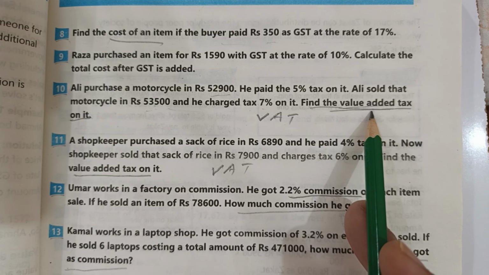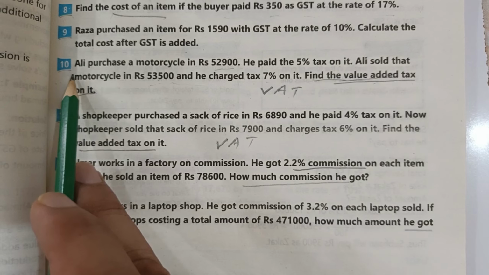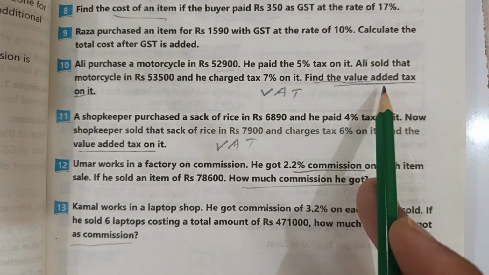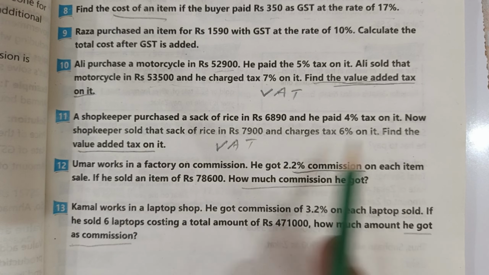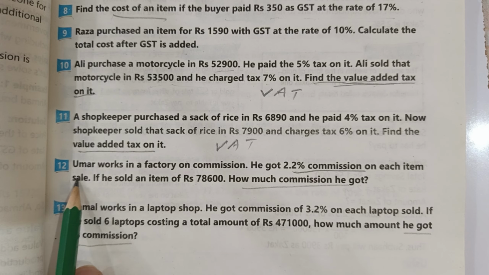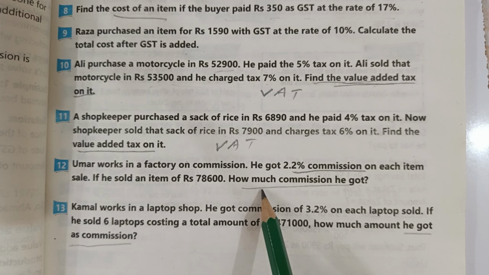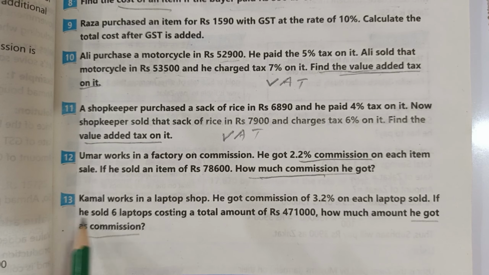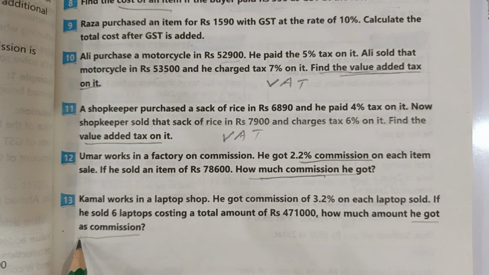VAT stands for value added tax. In question number 10 we will try to find value added tax. In question number 11 we will also try to find value added tax. In question number 12 we will try to find the amount of commission, and in question number 13 we will also try to find commission.